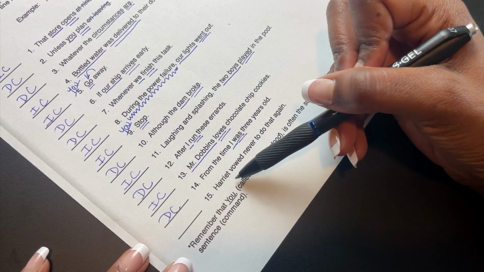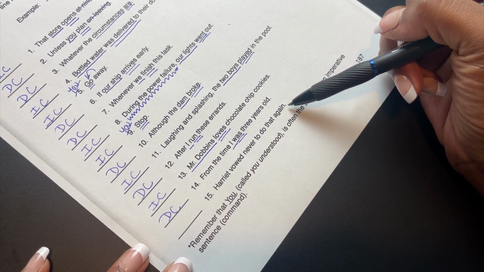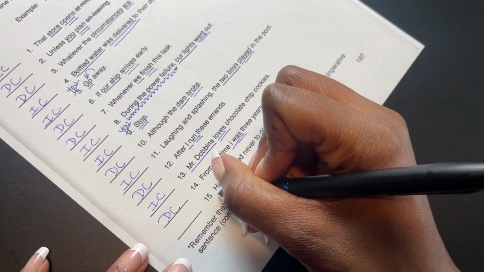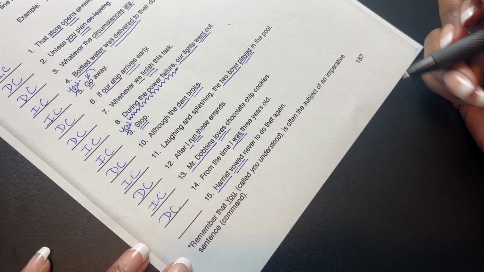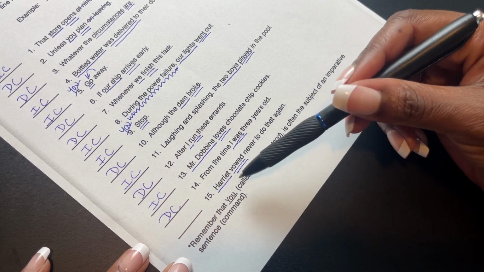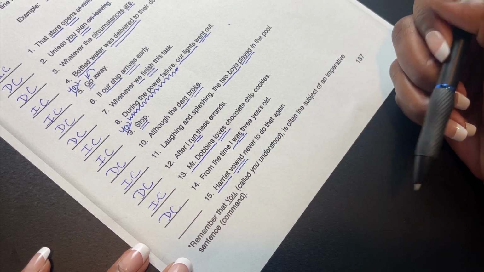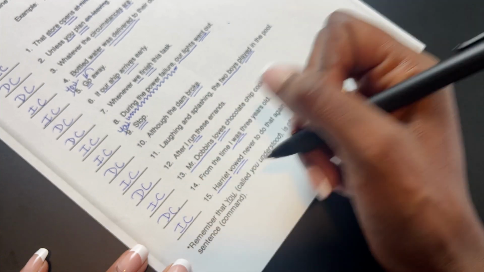Last one. Harriet vowed never to do that again. Okay, Harriet, I hear you. Harriet is going to be the subject here. Vowed is going to be the verb. And we have a complete thought. Harriet vowed never to do that again. So this is an independent clause.